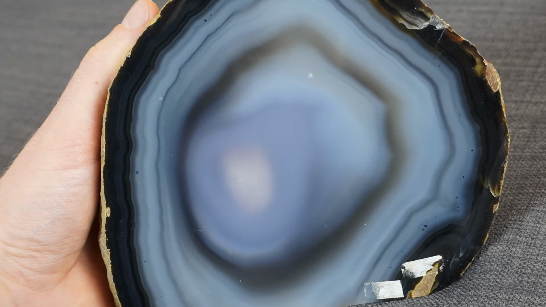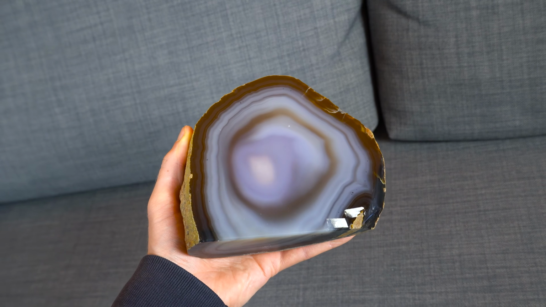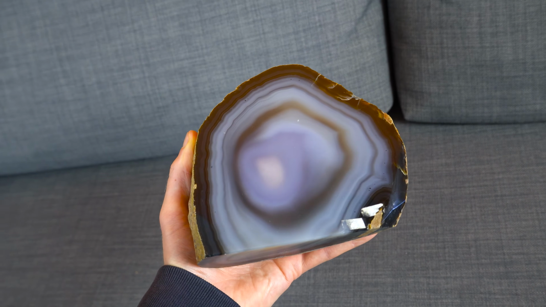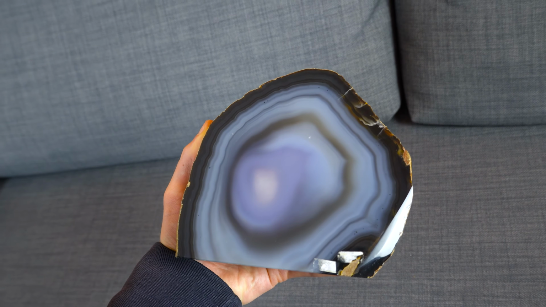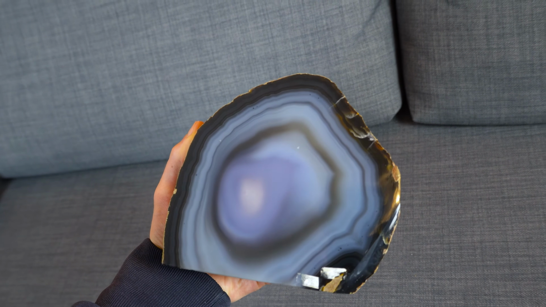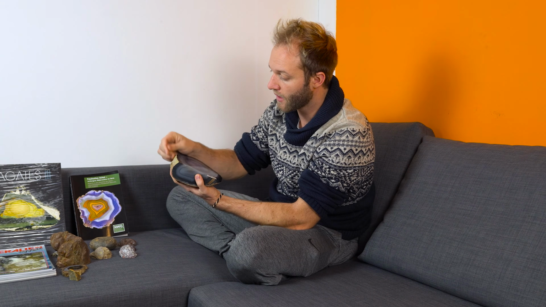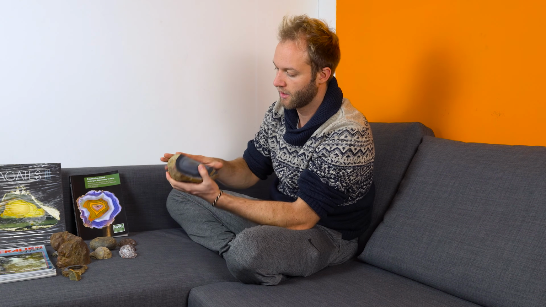Because agates have the ability to store a certain amount of liquids in their crystal structure, the liquids can evaporate from the agates as well, and once they have dried out, it's also not possible to get the water back inside.